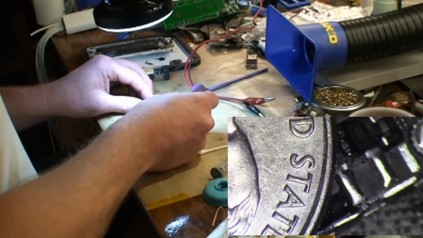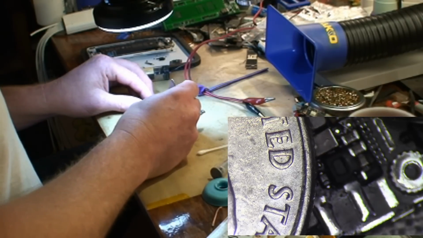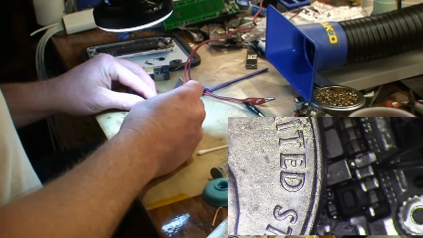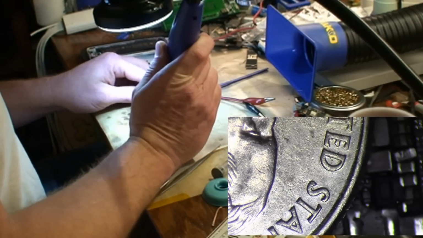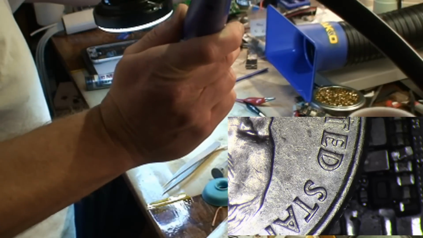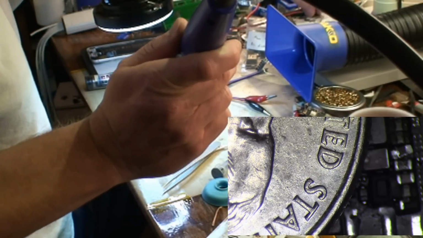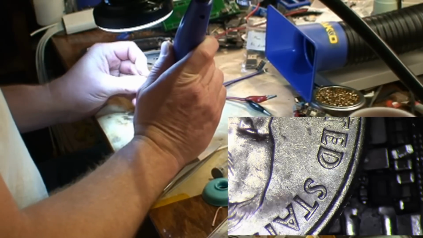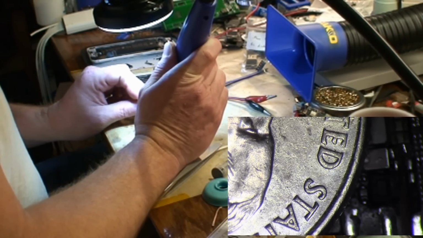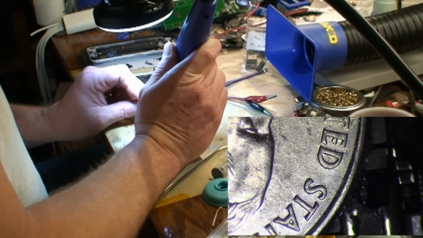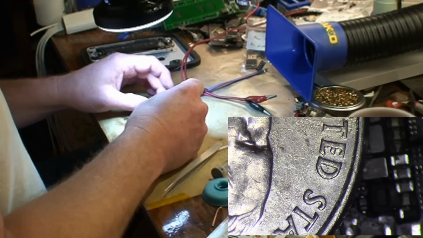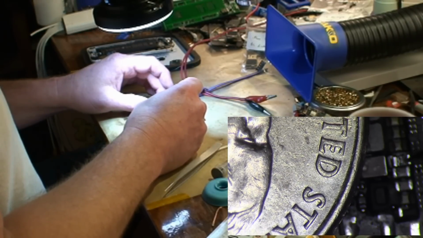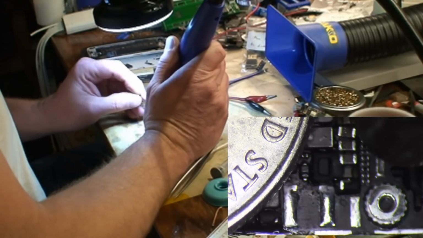Turn this upside down. The difficulties of microsoldering. Alright, it's not going very good.